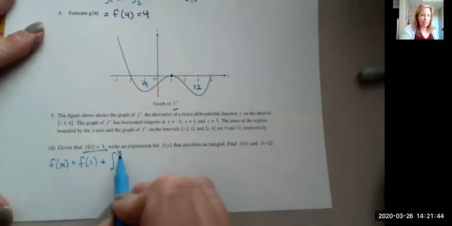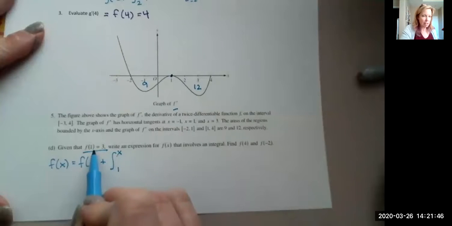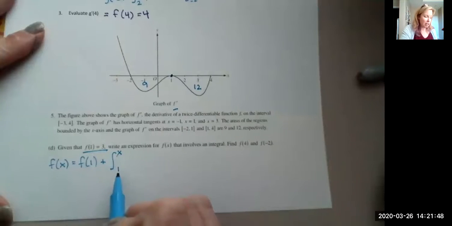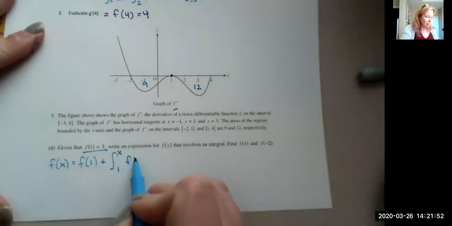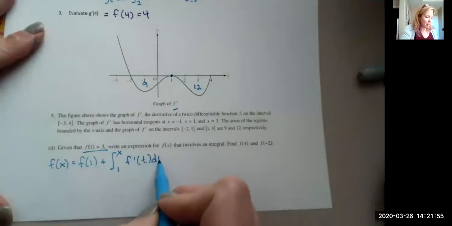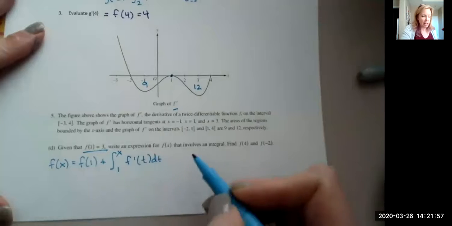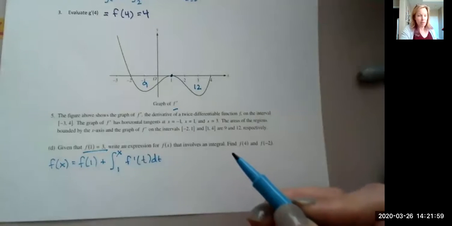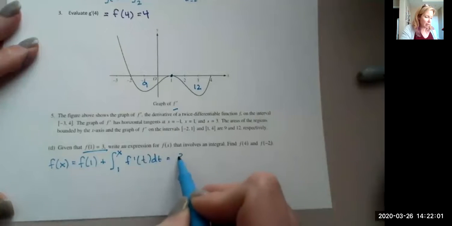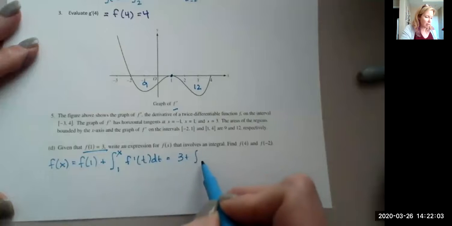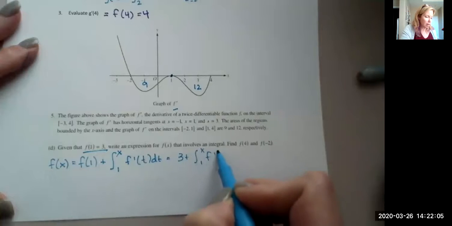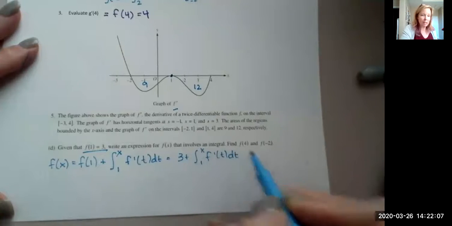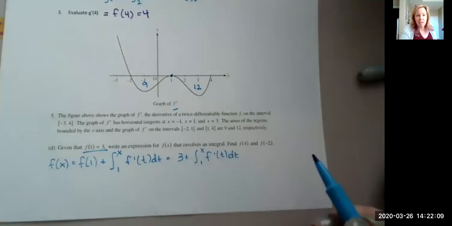So this is where the x shows up. Why am I using 1? Because that's the point they told me. If I integrate from 1 to any x value of that derivative graph that I see and add that to the 3, that's what's going to give me a value for the function. So it's going to look like 3 plus the integral from 1 to x of f prime of t dt. And that's going to give me a value for the function.